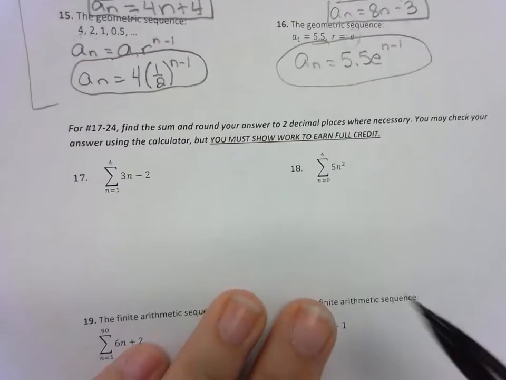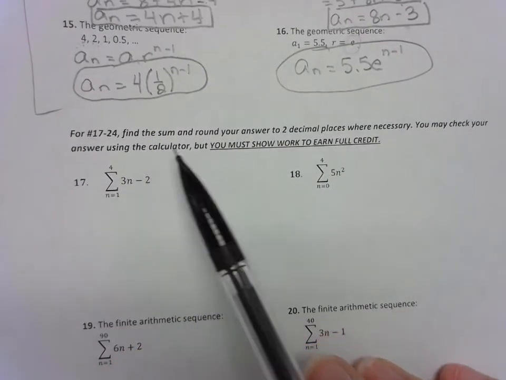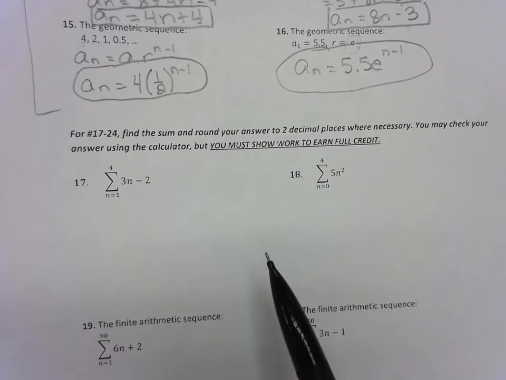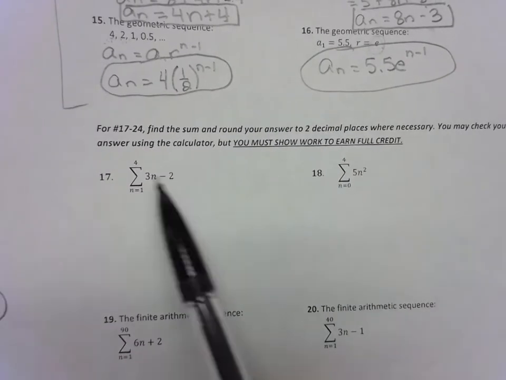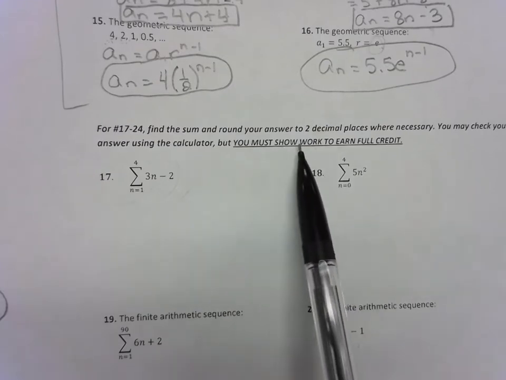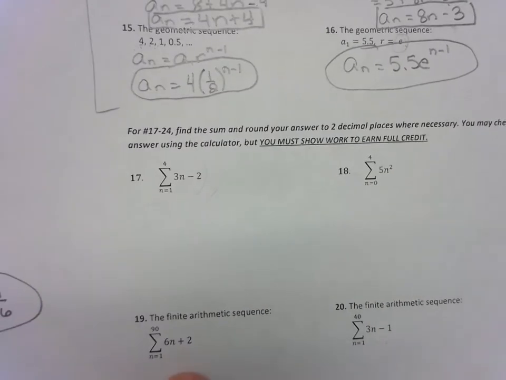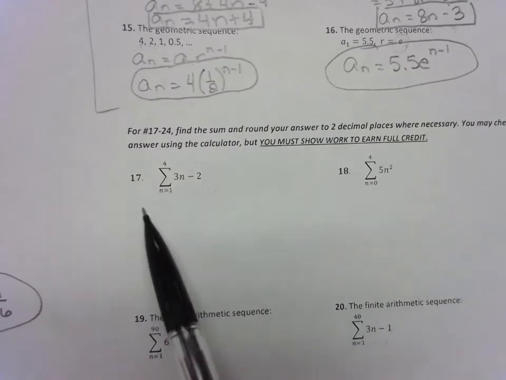For 17 through 24, so it's going to be on the other side, we need to find the sum, rounding to 2 decimal places where necessary. You can check your work. So remember, Math 0, you can check your work here, but you need to show your work to earn full credit. If you just have the number, I will count off. Okay? Now here, this looks like an arithmetic sequence to me.